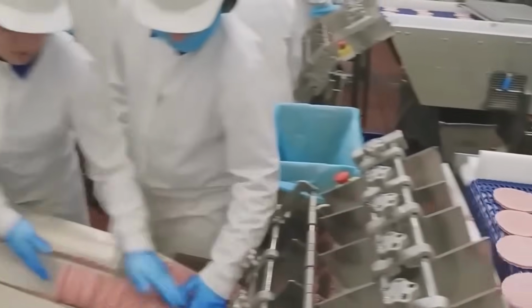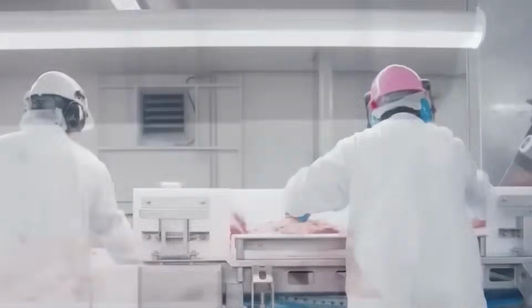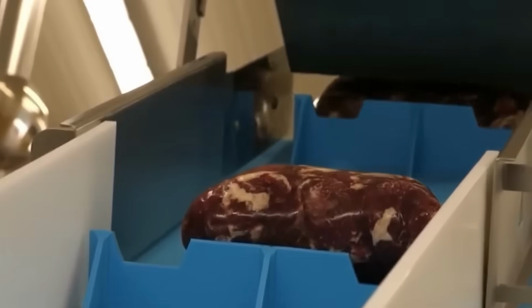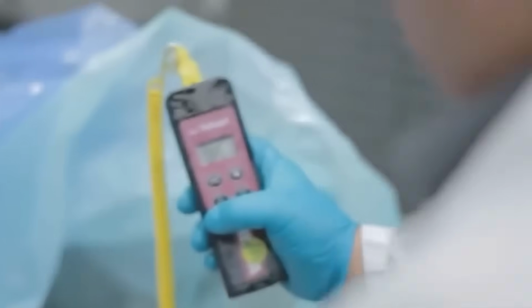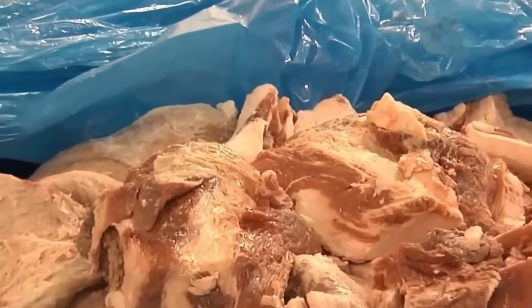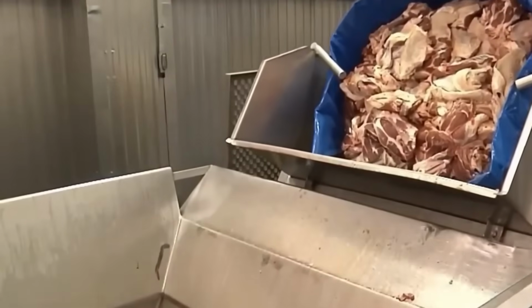Formed patties are transferred to a conveyor where machine vision systems inspect for edge defects, cracks, or inconsistencies in surface texture. Acceptable patties are placed into single-layer, vacuum-sealed packaging and labeled with production time, lot number, and expiration date.